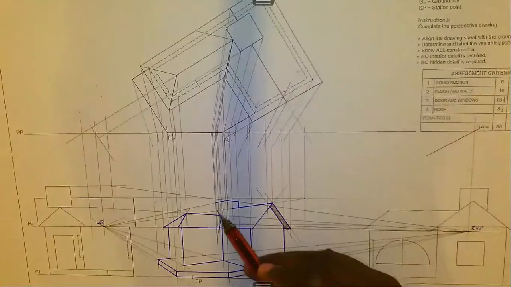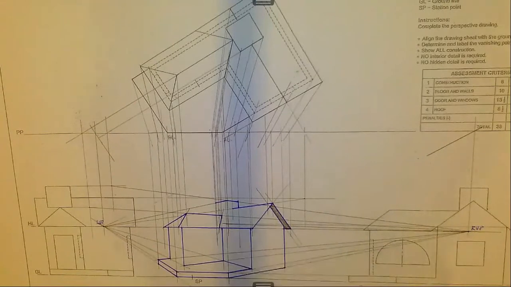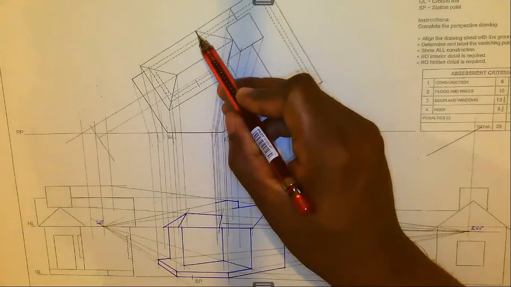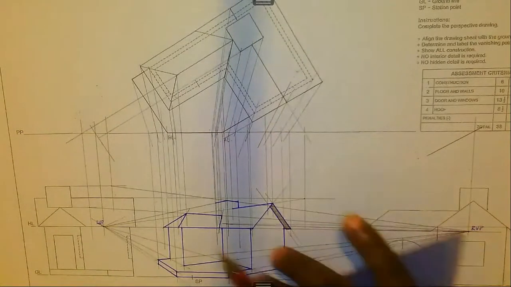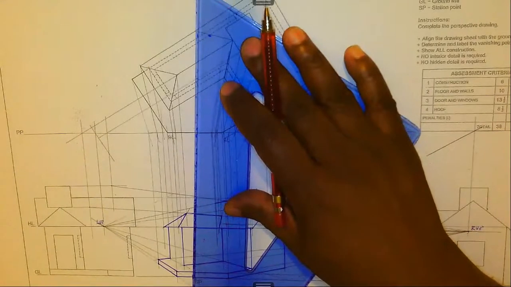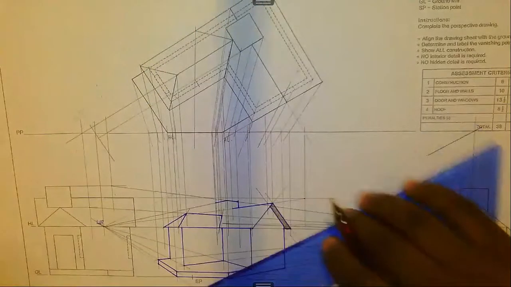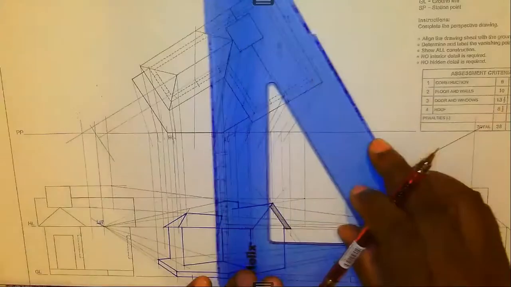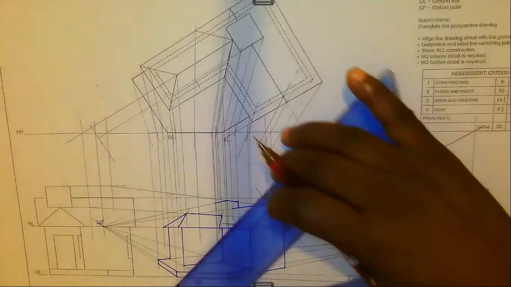Right, which was this one, and that point should also be connected to this one, which is located here. Right, sometimes you may be able to see certain details. So let's get hold of this point. We have this.